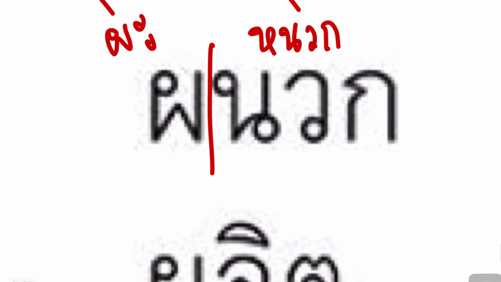Next word means guava. However, as a slang, it means foreigners.